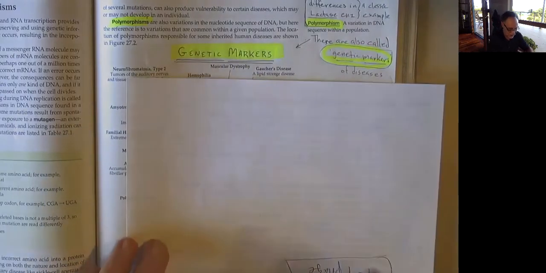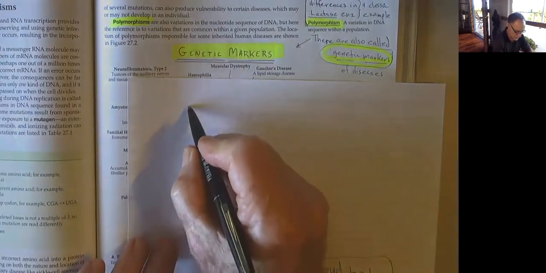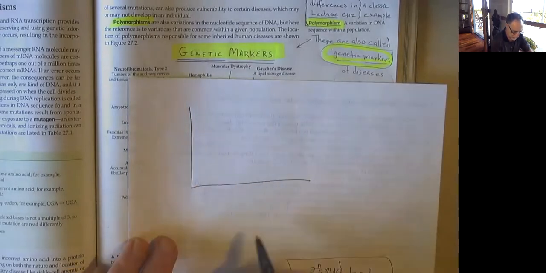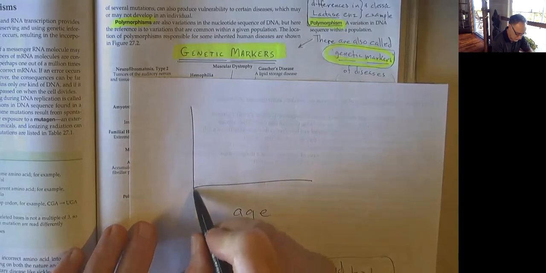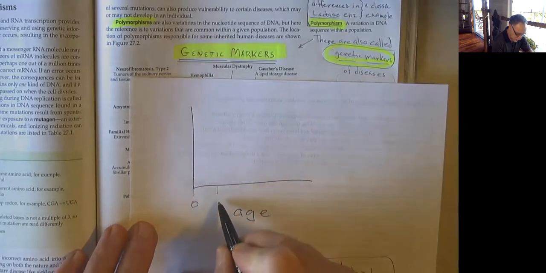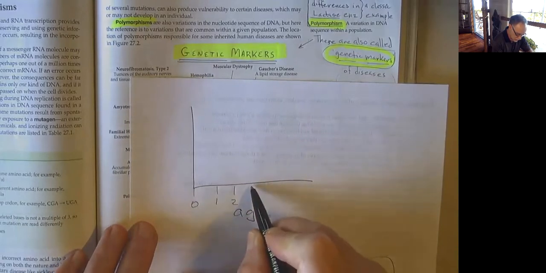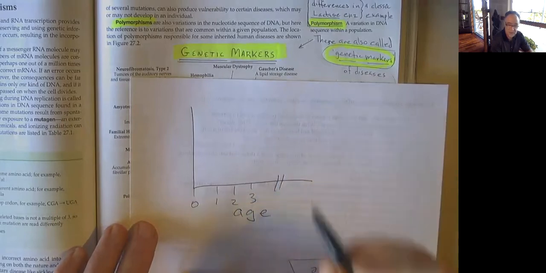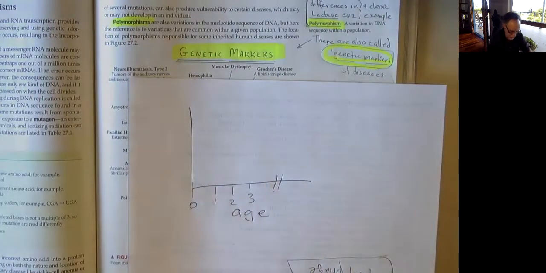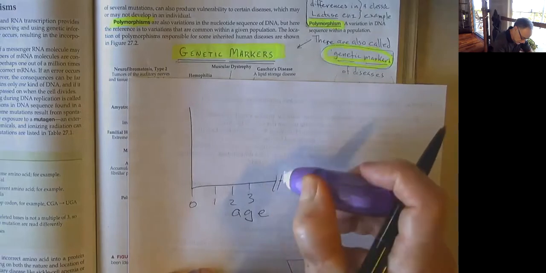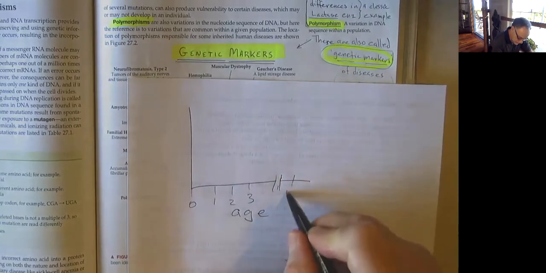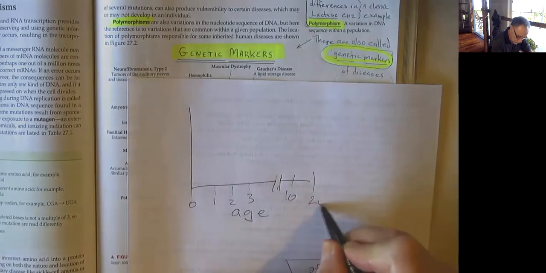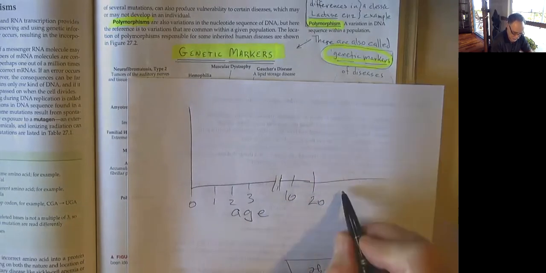So our classic example, and we looked at this already, I've drawn this in class back when we were in class. This is the age going along here on the horizontal from birth, say to 1, 2, 3 years old, and then let's have a little gap here, and then maybe up into adulthood, let's say 10 years old, 20 and 30 and so forth.